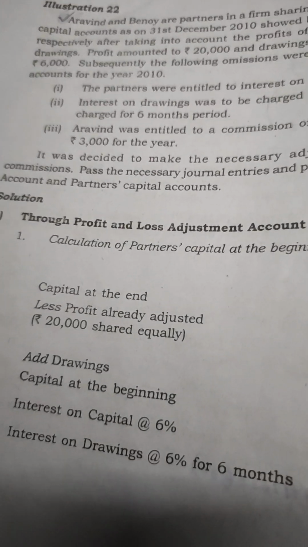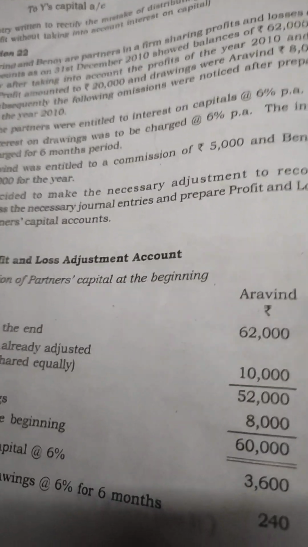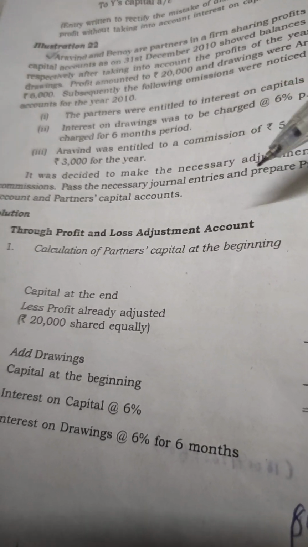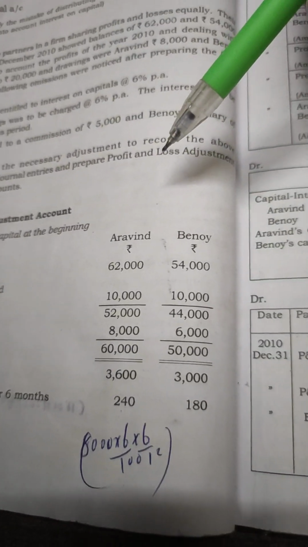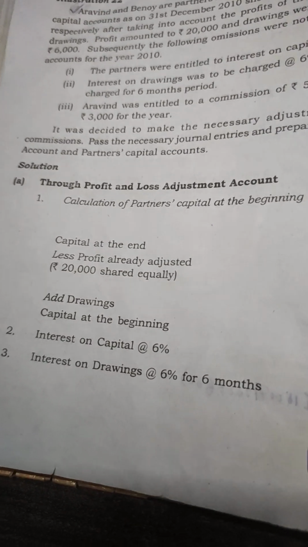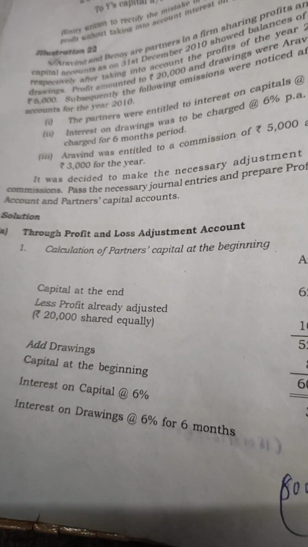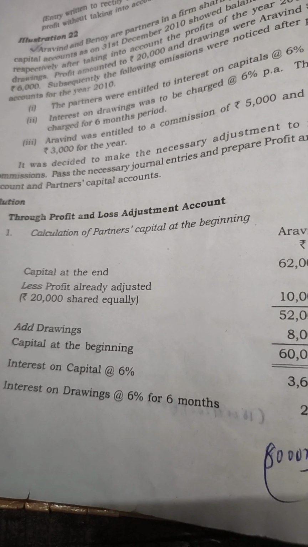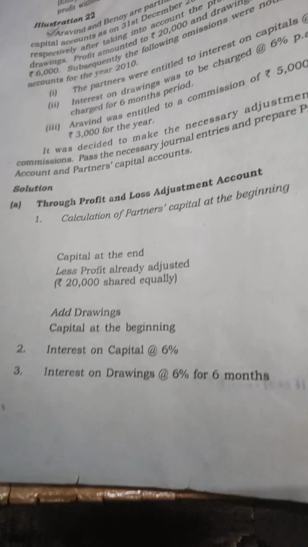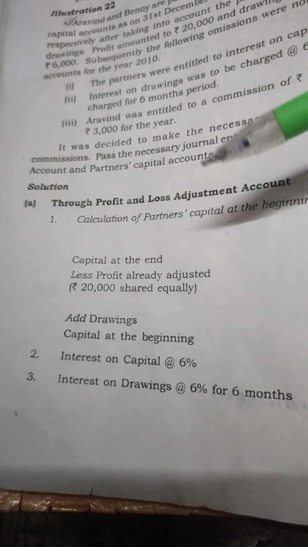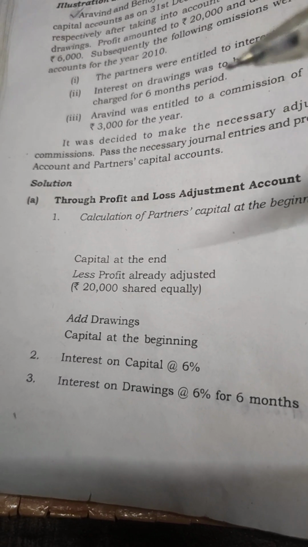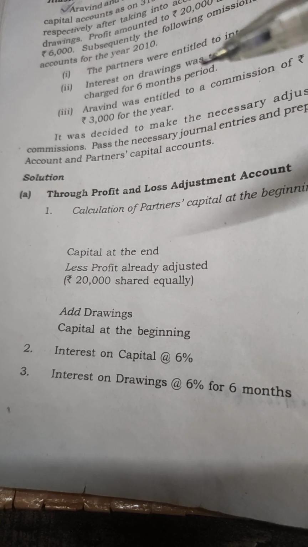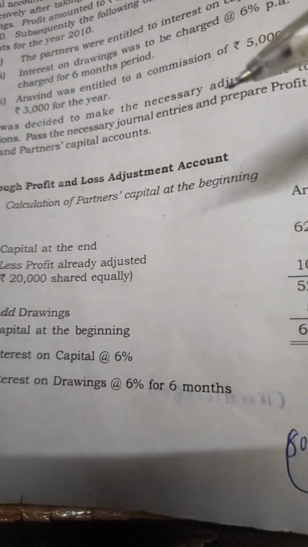So we have to make the necessary adjustments to record the above commissions. We have to make up for these errors and pass the journal entries and prepare the profit and loss adjustment account and partners' capital account. As I said earlier, we can make the adjustments in two methods, either by preparing a profit and loss adjustment account or by indirectly making adjustments in the capital accounts of the partners. Firstly, we can see how we can make up for the error by preparing the profit and loss adjustment account.